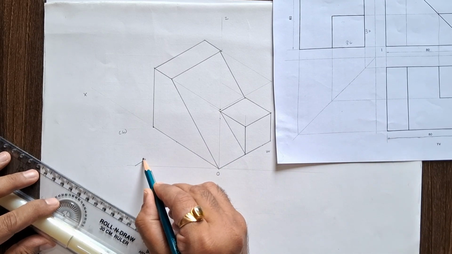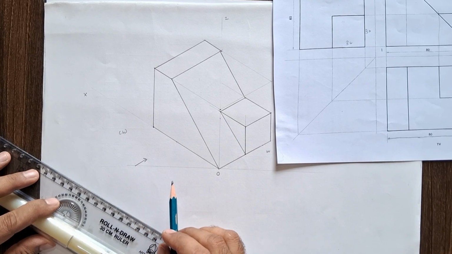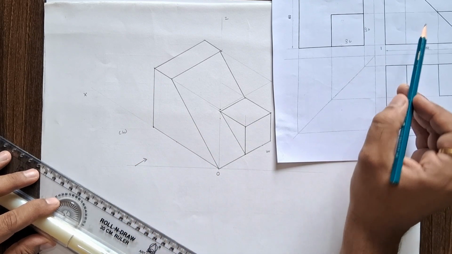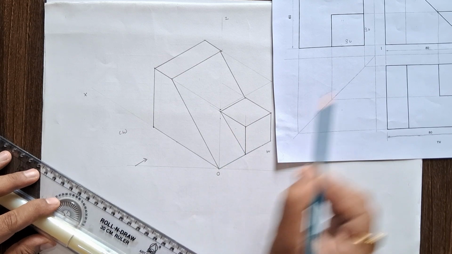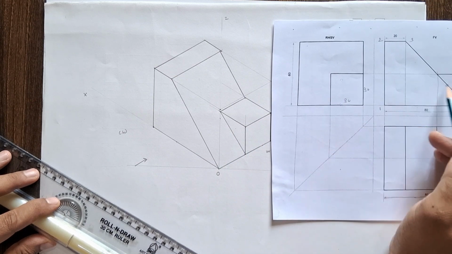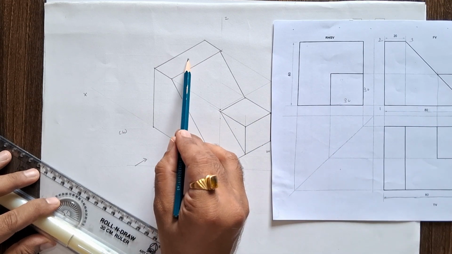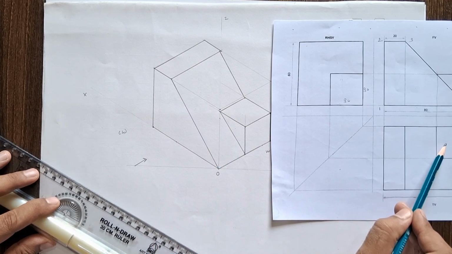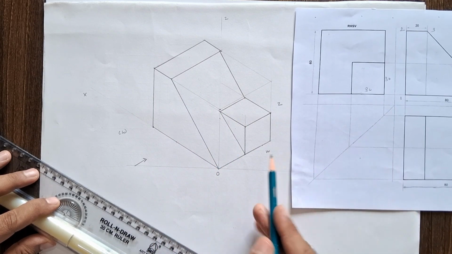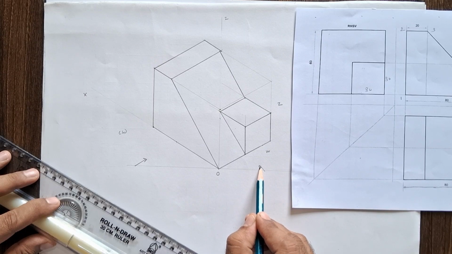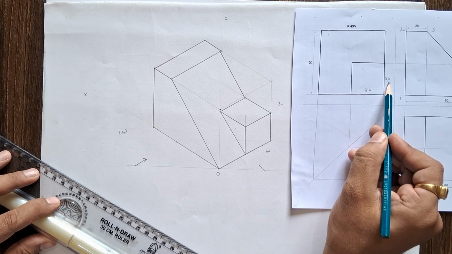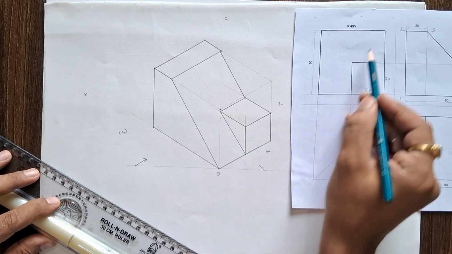When the observer is looking from x direction, observer can see this profile and the triangular shape. You can see in the top view this rectangular part, this slant part, and the square is visible. And when observer looks at this object from the side, observer can see the square shape. This dimension is 30 by 30 and this slant surface.